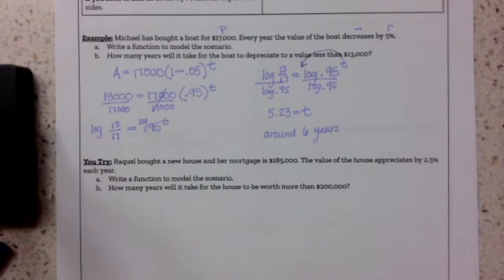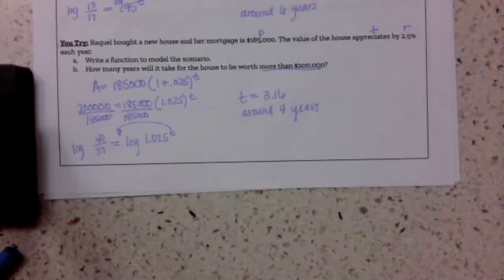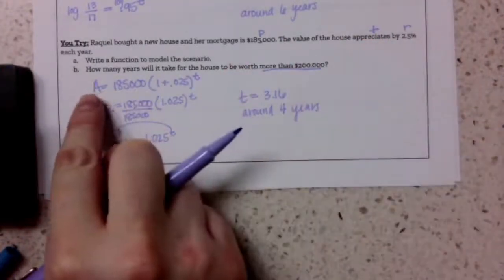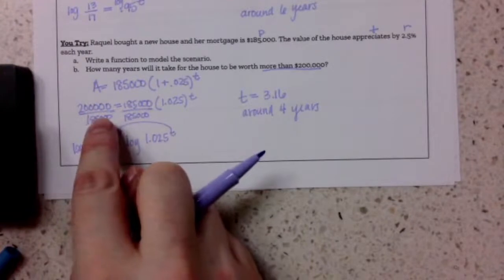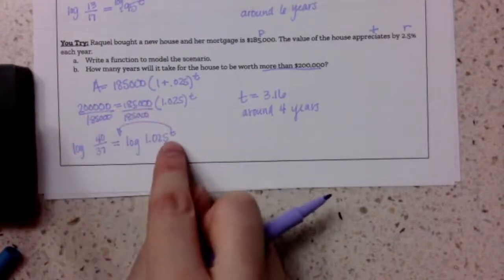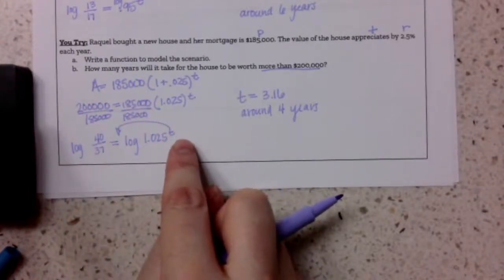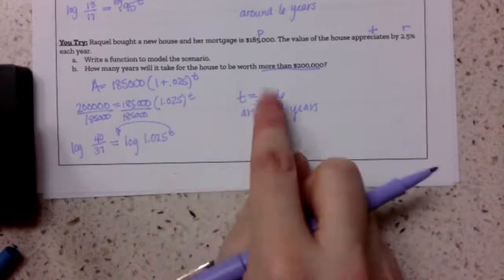All right, so I want you to pause it, try the U-try, very similar to this one, and then we'll go through it. All right, so you can see I labeled my values. I have my equation here, and then again, same steps. Divide, take the log of both sides, move your exponent and then divide again to get your answer.